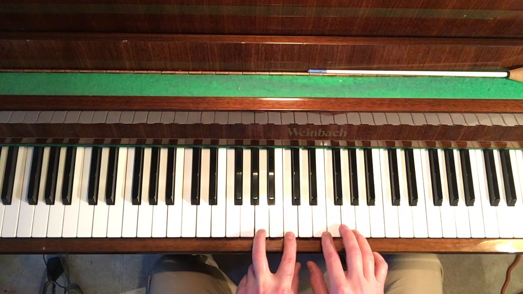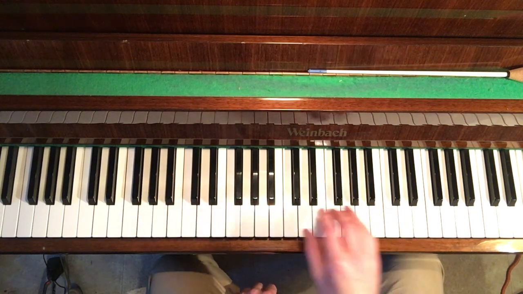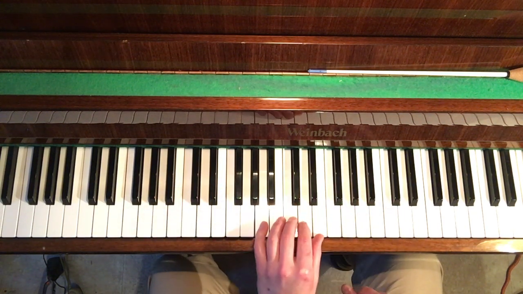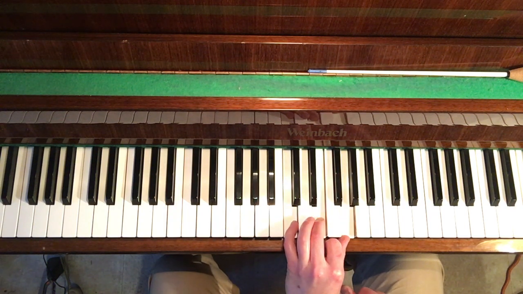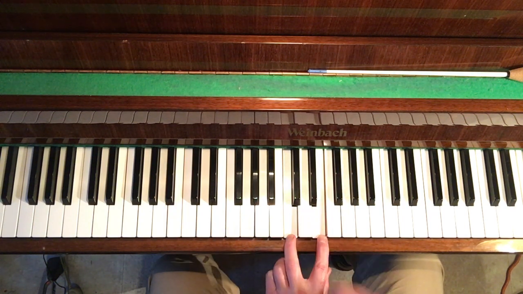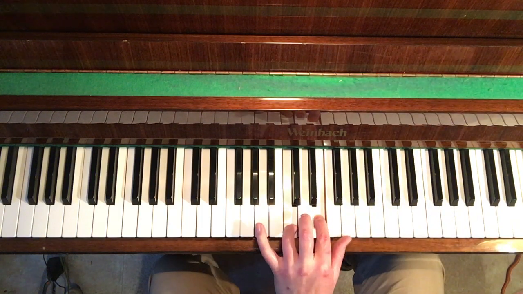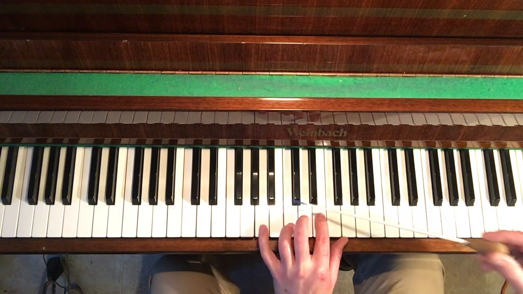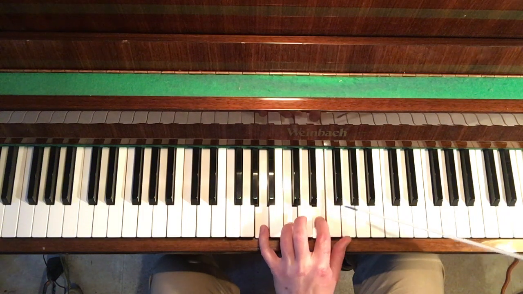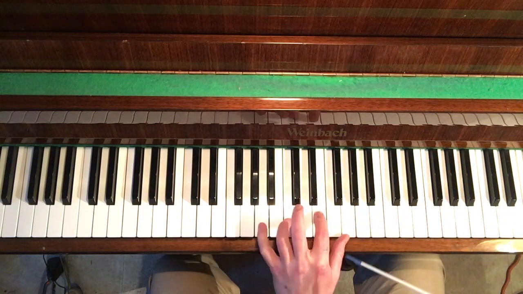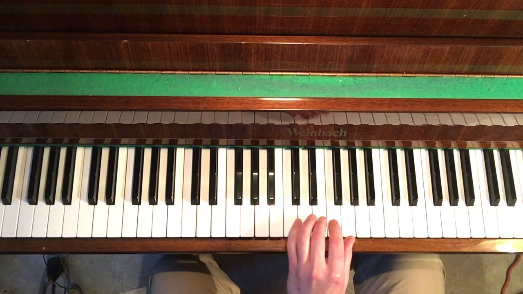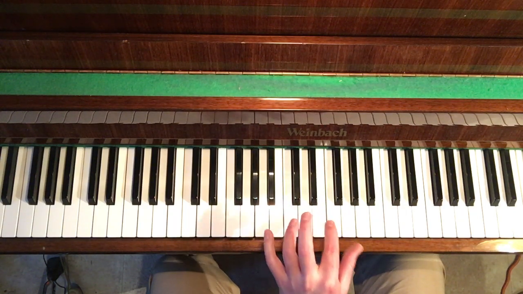Now I'll do the opposite for A minor. I'm going to stack C major on top of A minor. So I have A minor, C major. They both have these two notes in common. If I put them together, now I have A minor 7. Minor third, major third, minor third. A minor, C major, A minor 7.